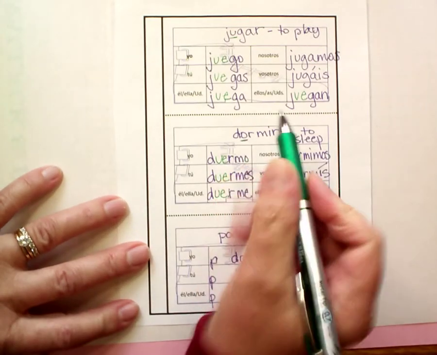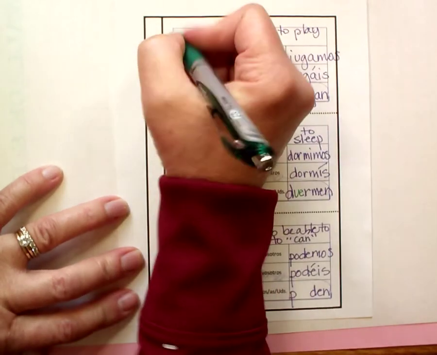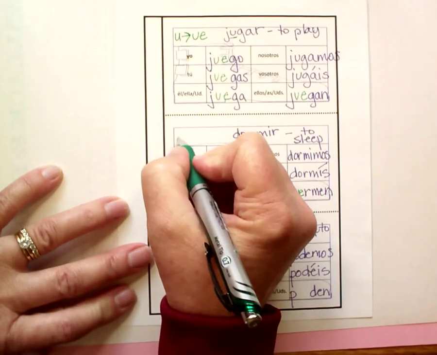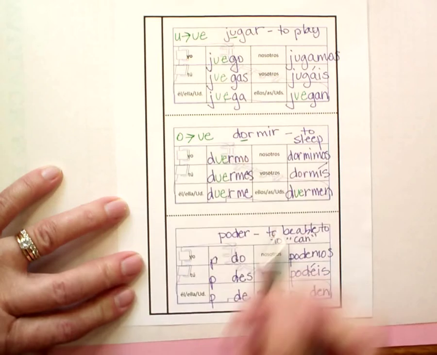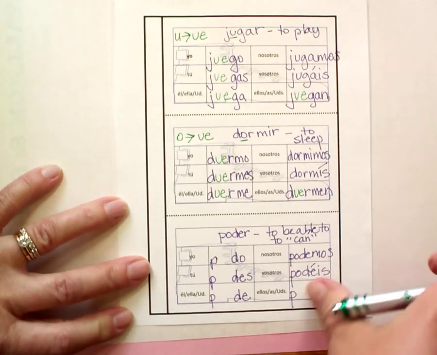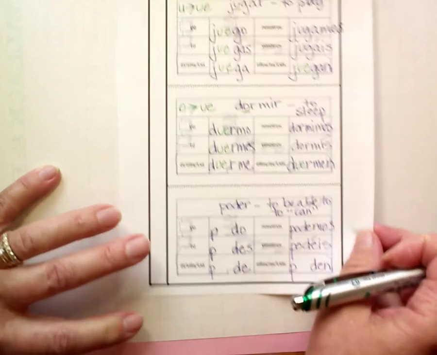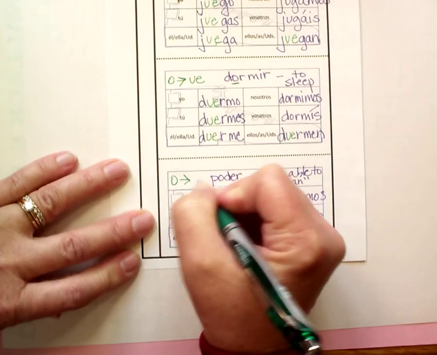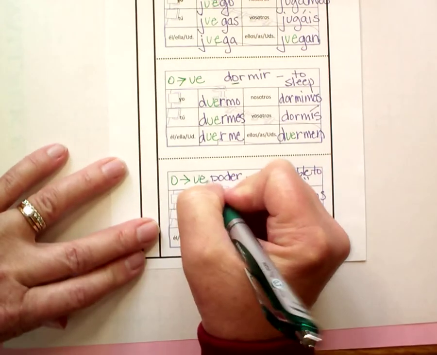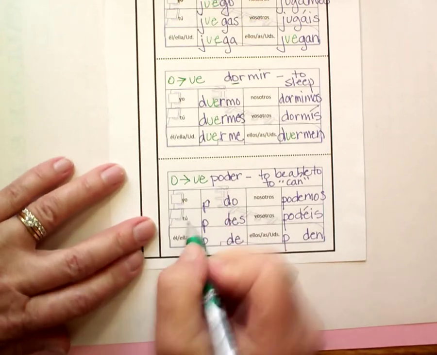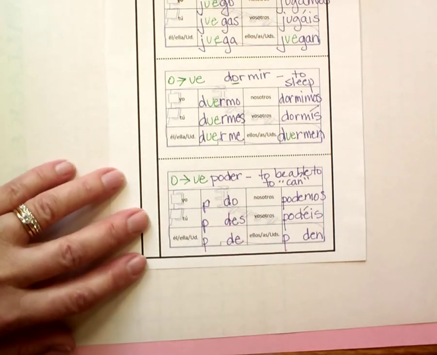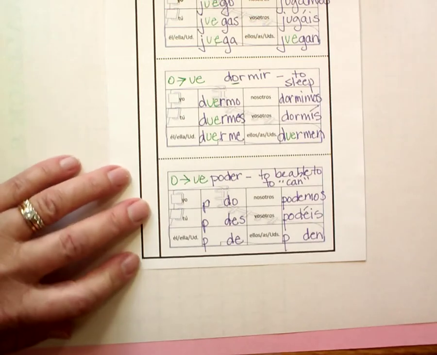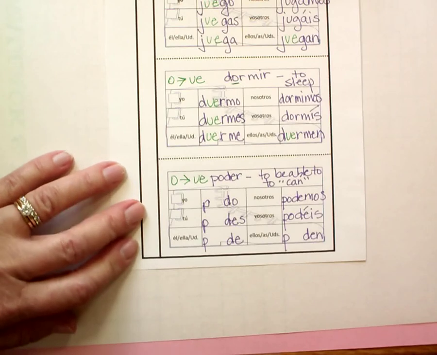So just as with the verb jugar, where the U changed to a UE, here with the verb dormir, the O changes to a UE. Okay, the last verb that we're going to look at that changes this way from O to UE is the verb poder. You know this because we've talked about it a lot. So puedo means I can, puedes means you can. Turn off the video for a minute and see if you can conjugate the verb poder correctly. I'll be here when you get back.